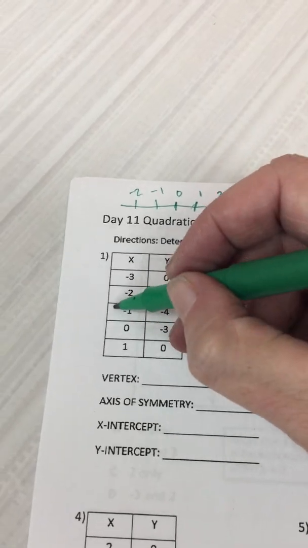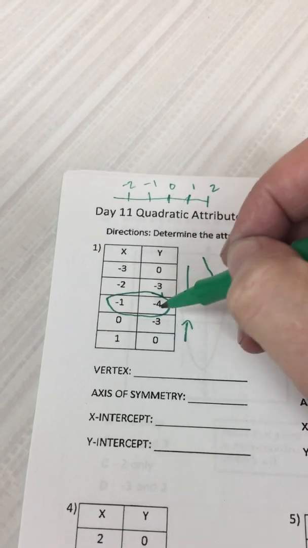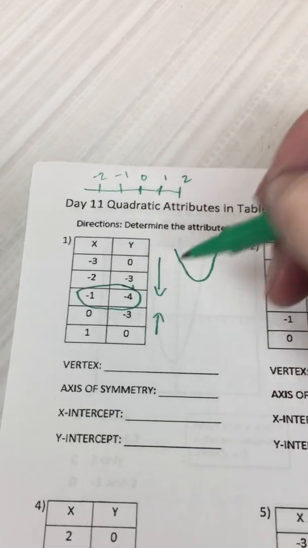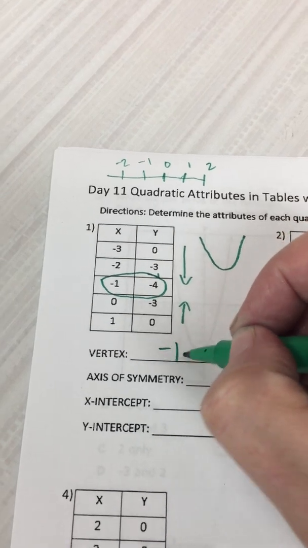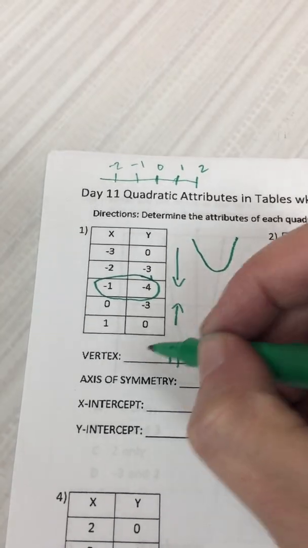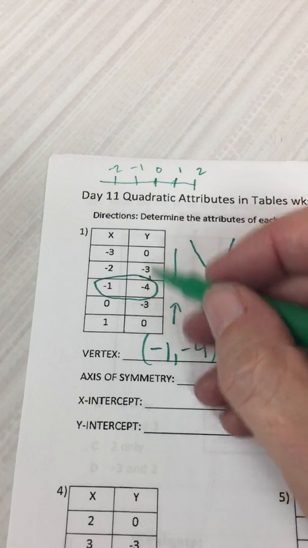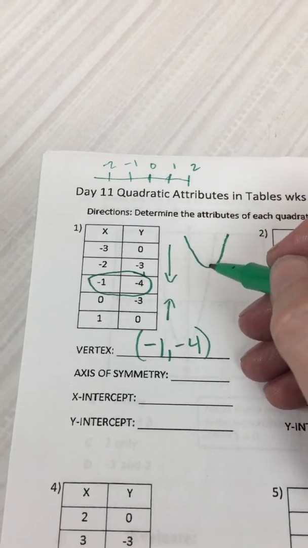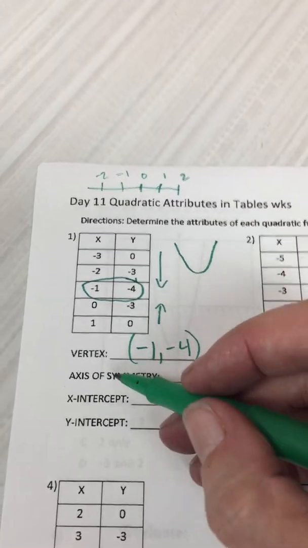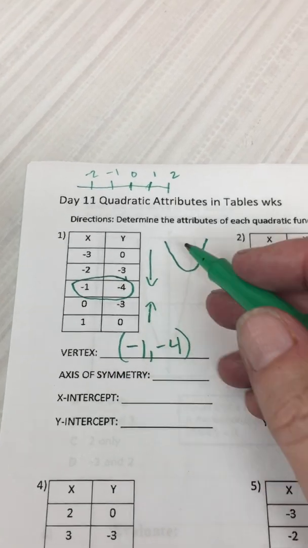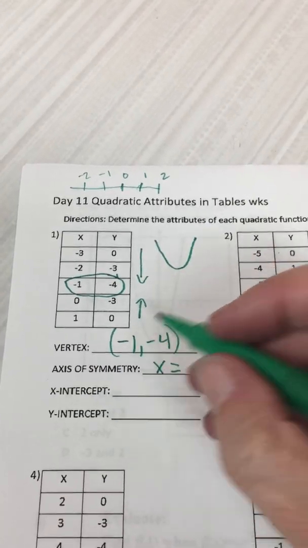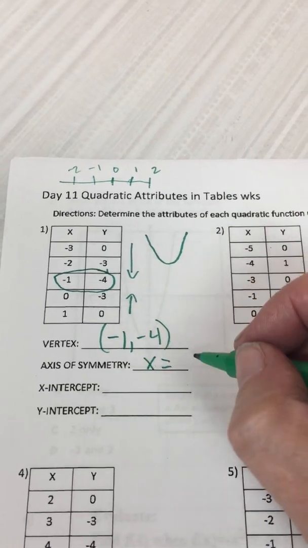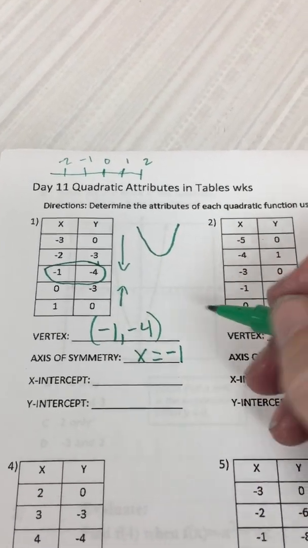So that means this is my vertex, okay? That's the smallest number because these are both coming back up. So -1, -4 is my vertex. Okay, that's the low point on my y numbers. That's the low point on my parabola. So as soon as I know this, do I know my axis of symmetry? Yes, the vertical line that goes right through the middle is always x equals the x number in my vertex. So this is x equals -1.